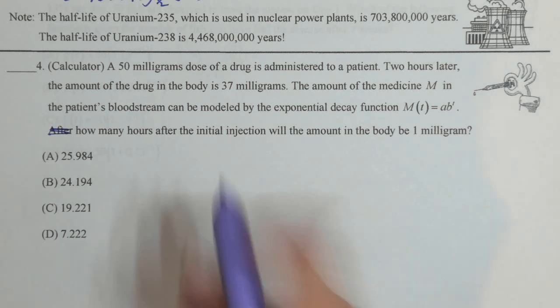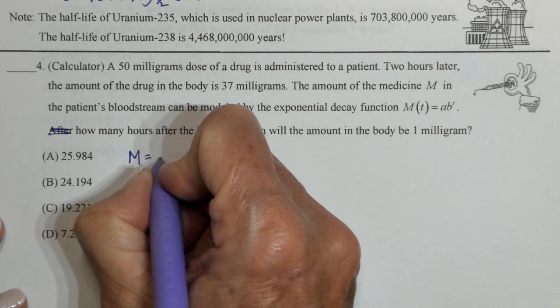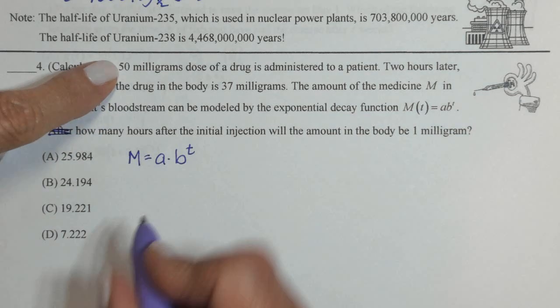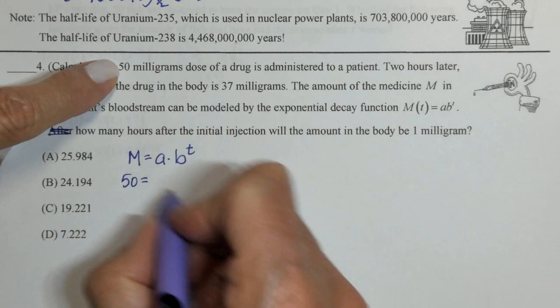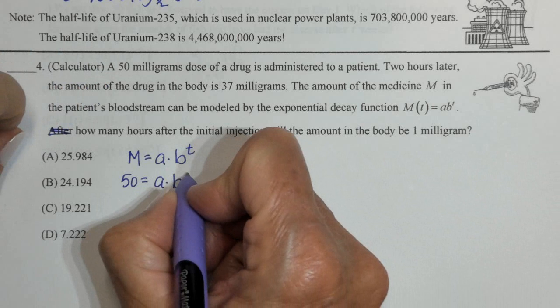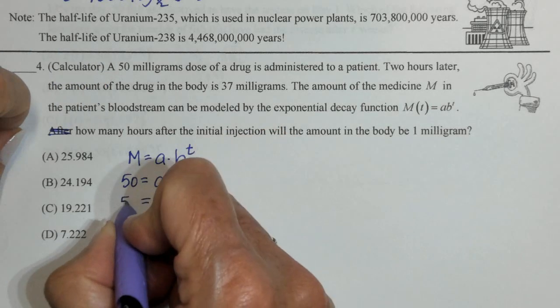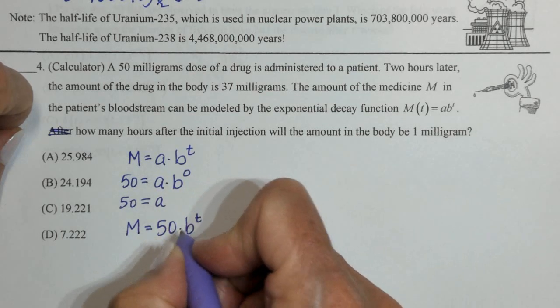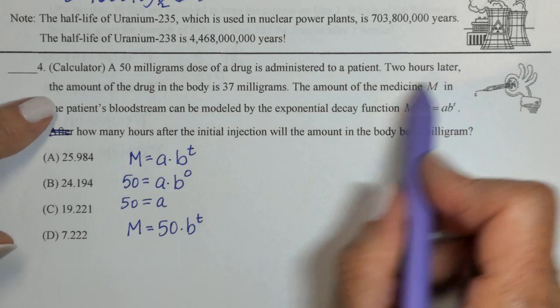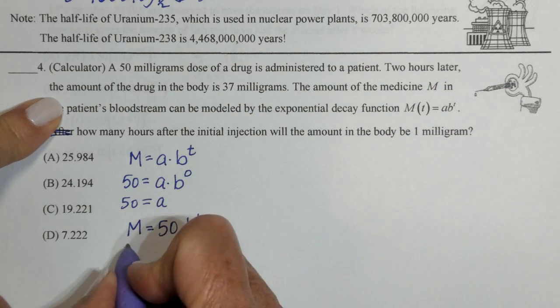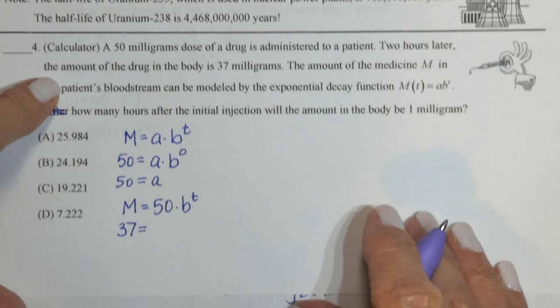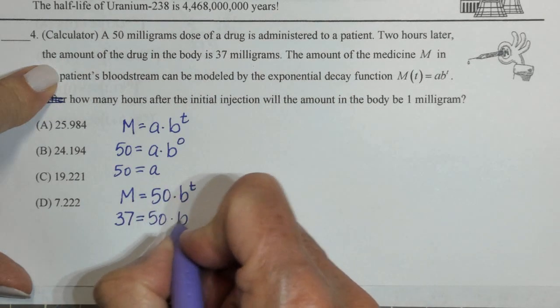Okay. So we have M is equal to A times B to the t. We need to find A and B. So initially, M is 50 milligrams. That's when time is 0. So I know A is 50. So now I know M is equal to 50 times B to the t. 2 hours later, we have 37 milligrams. So 2 hours later, the amount in the body is 37 milligrams.